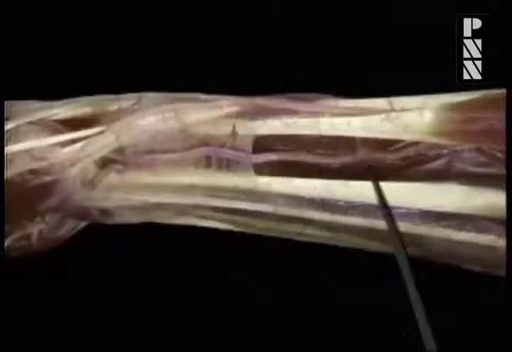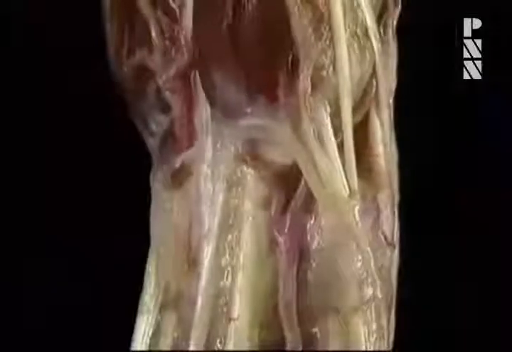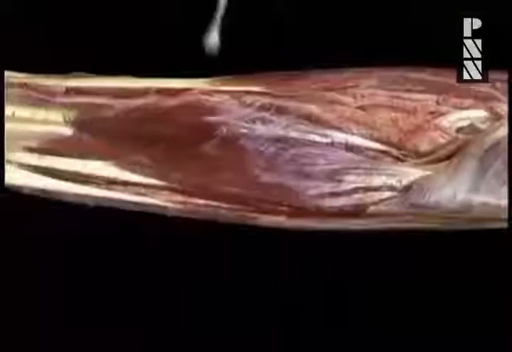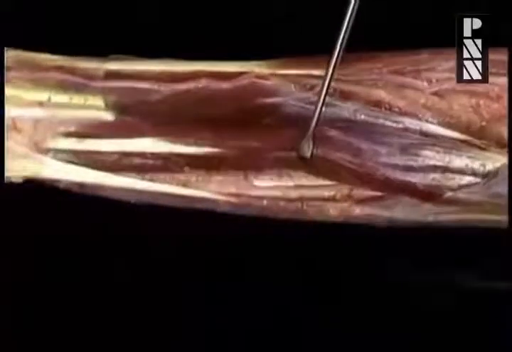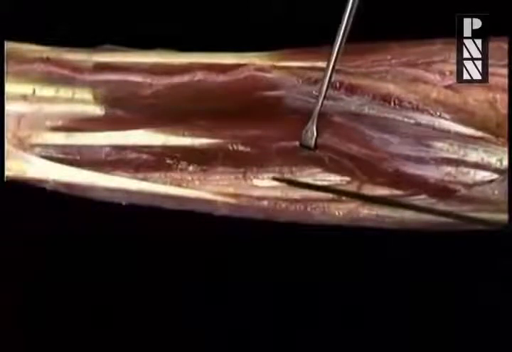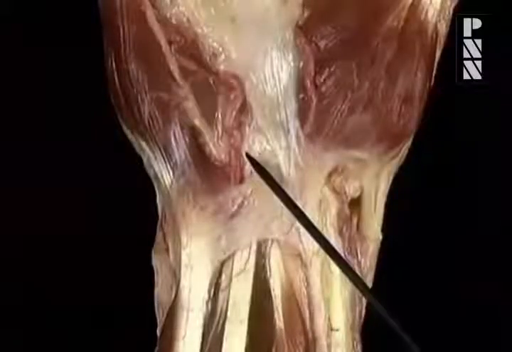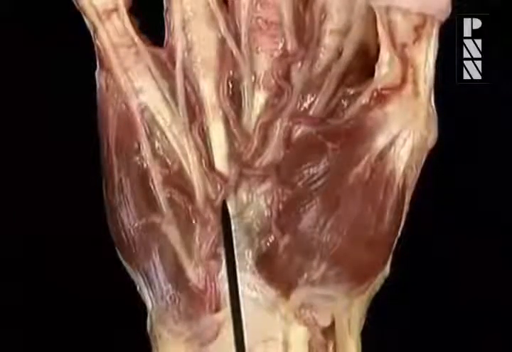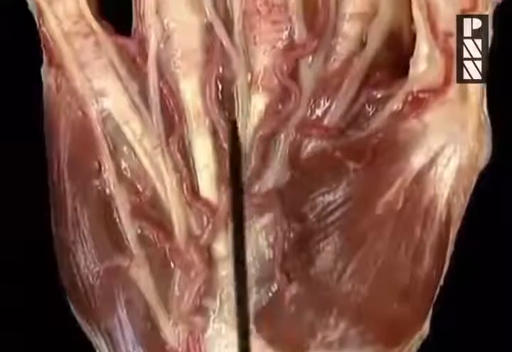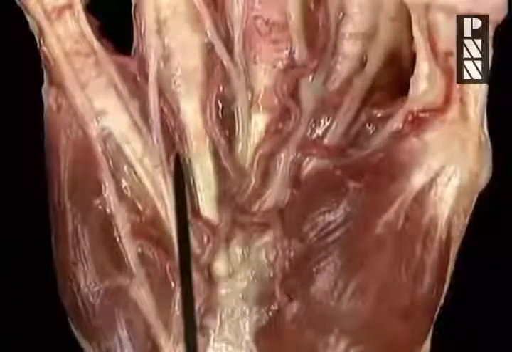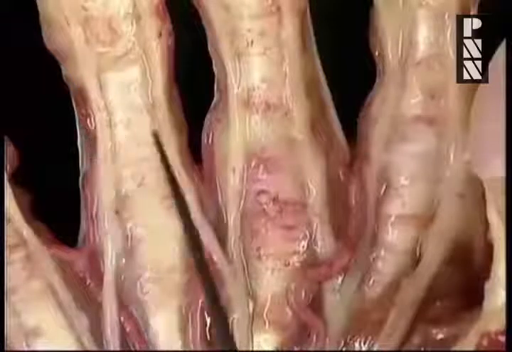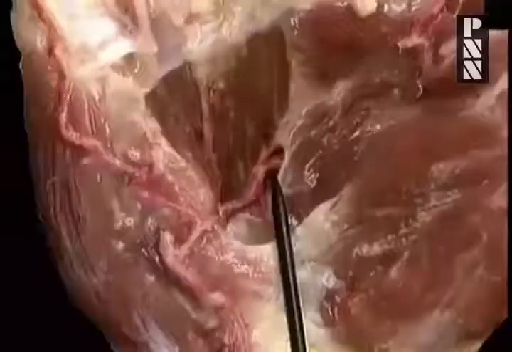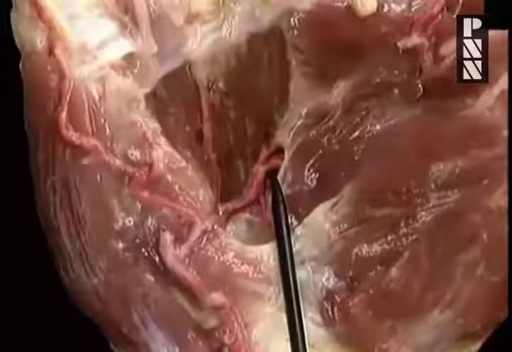Here's the radial artery in the forearm and at the wrist, the ulnar artery in the forearm, and at the wrist, the superficial palmar arch, common digital arteries and digital arteries, and the deep palmar arch.